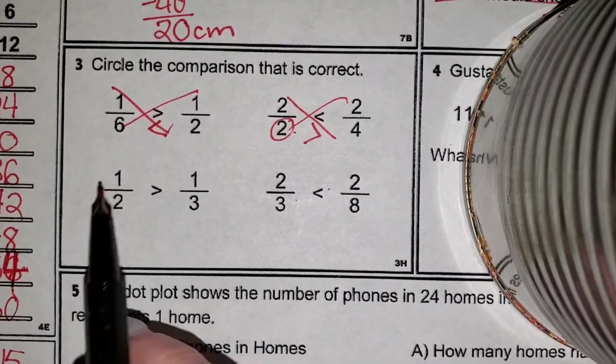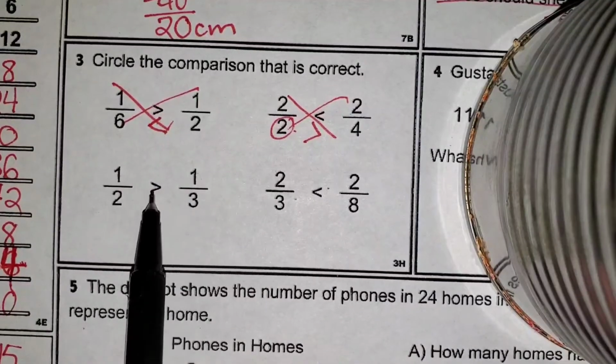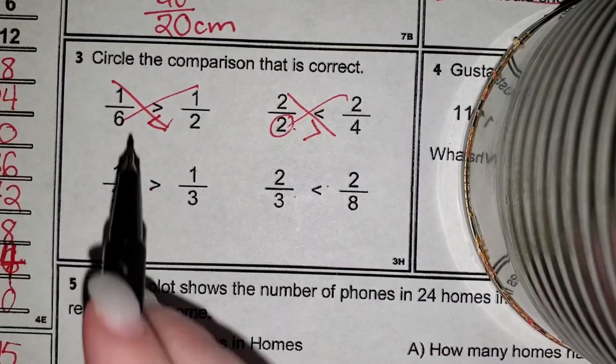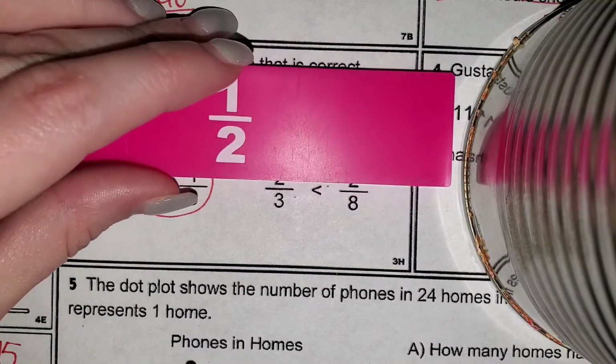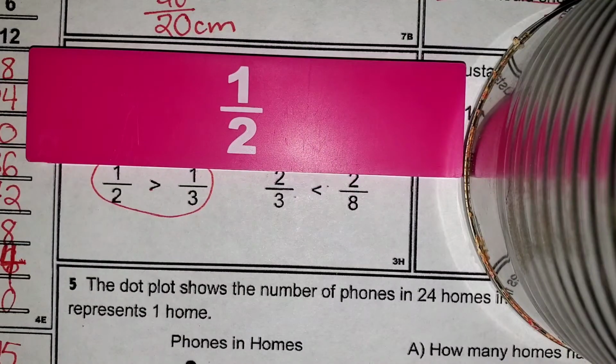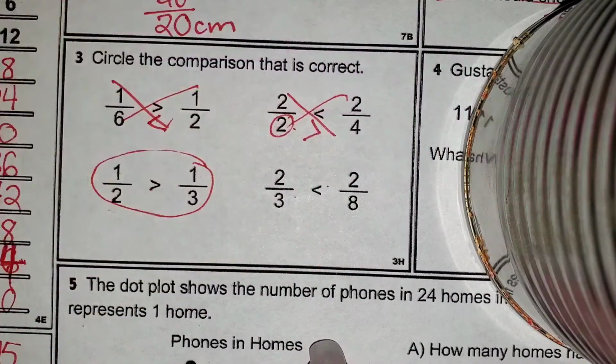Okay, the next one, 1/2 is greater than 1/3. Our numerator is the same. The alligator is going to eat the smaller denominator. That is true. So here's 1/2 and 1/3, and 1/2 is greater than 1/3.